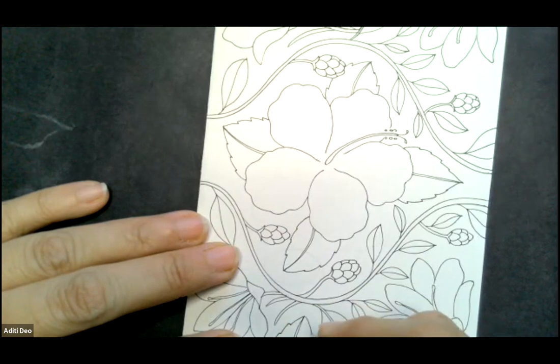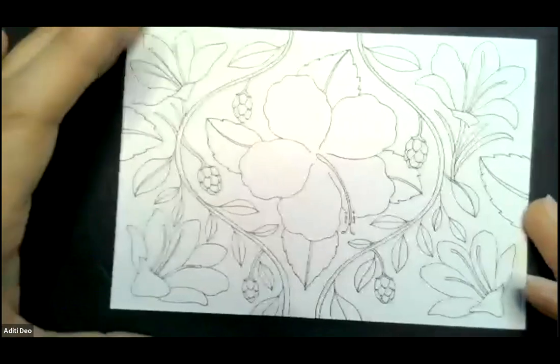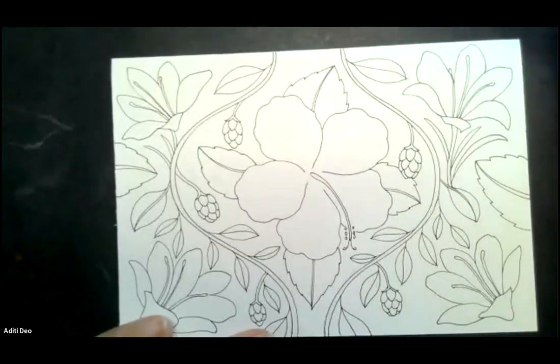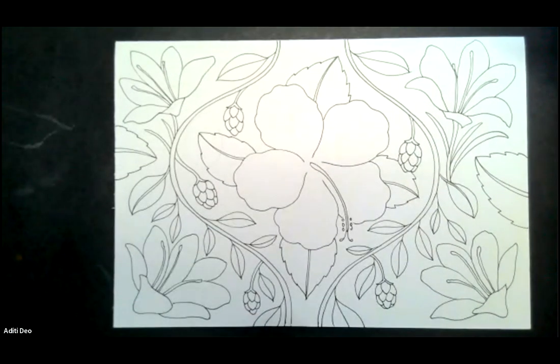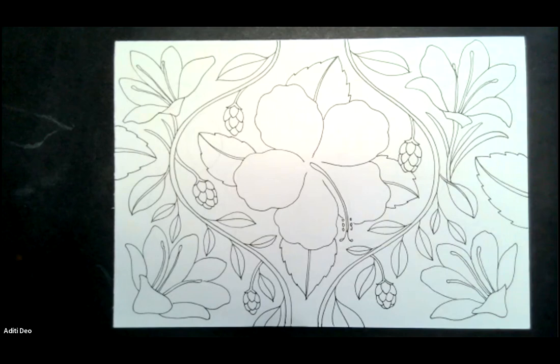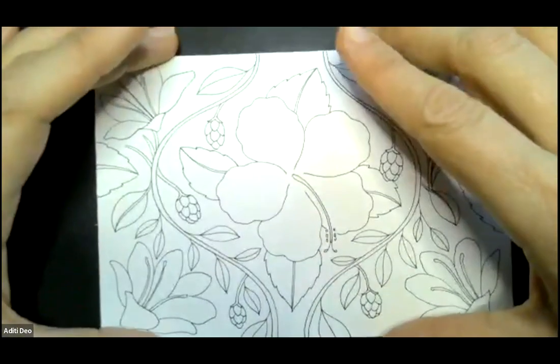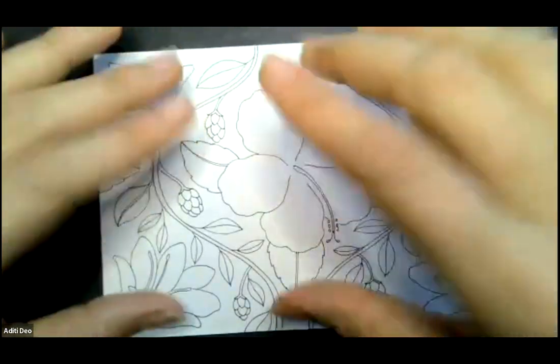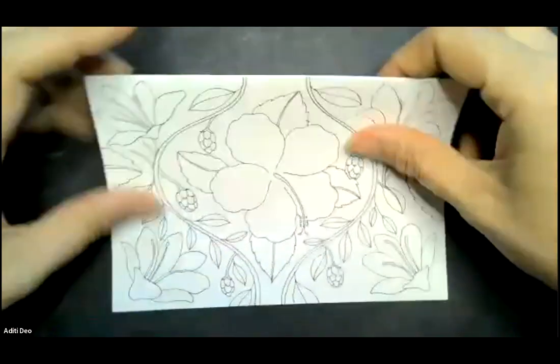Aditi: Yeah, if we have to repeat this, say we scan it and in a software we want to repeat this pattern, like the leaf at the bottom. So we are drawing a part of it. So the other half, should we draw it on the top? No, that won't work because this is not a repeat. We are not going to use this as a repeat. It's going to be a single design.